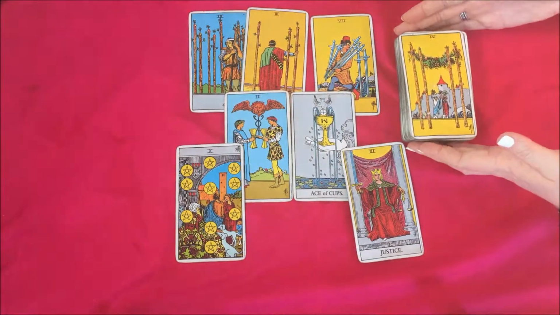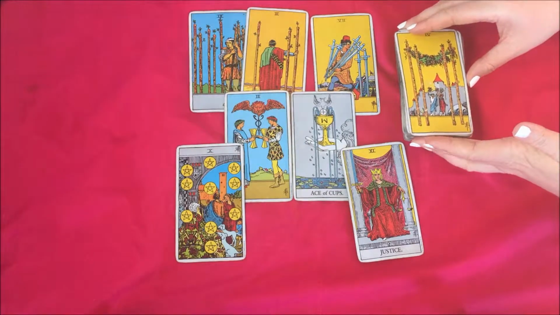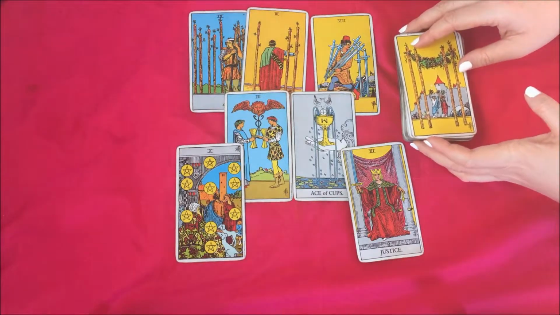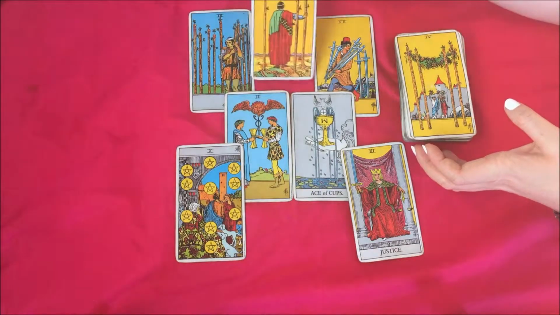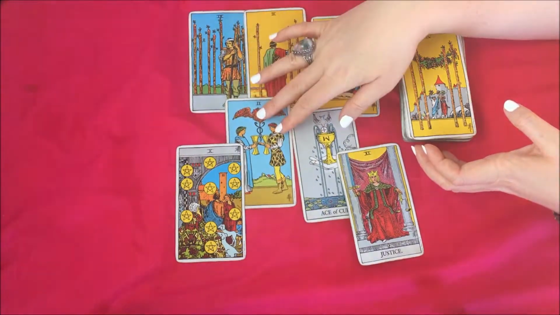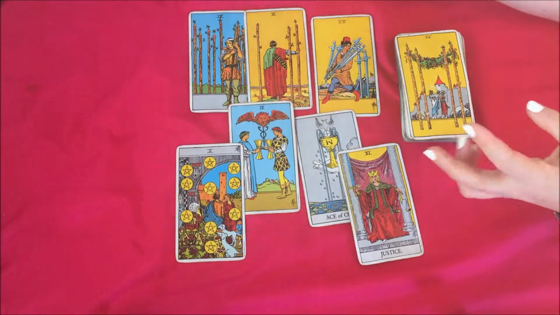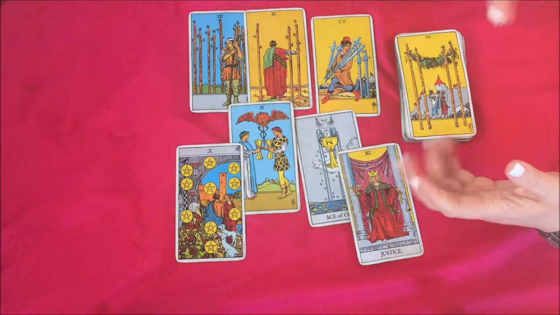So what I'm getting is that it could be possible with this party that someone showed up uninvited, or someone brought another guest that was unwanted, if it's not strictly a family situation, or it could be.